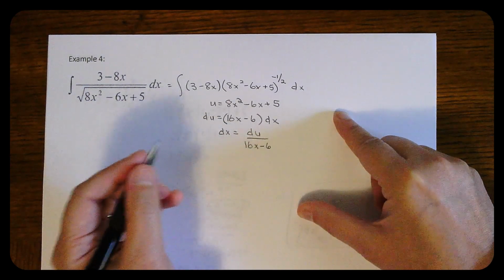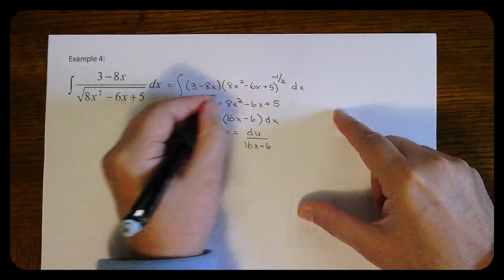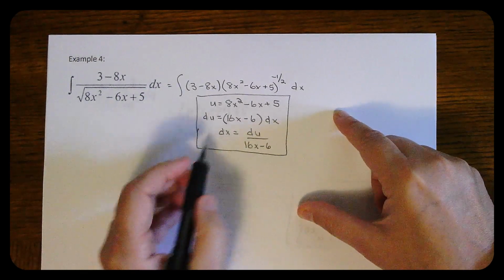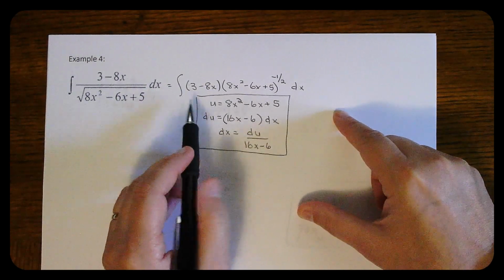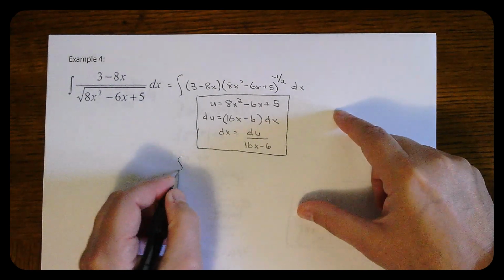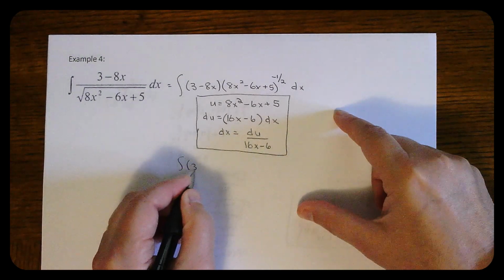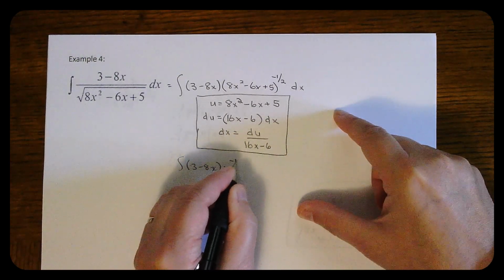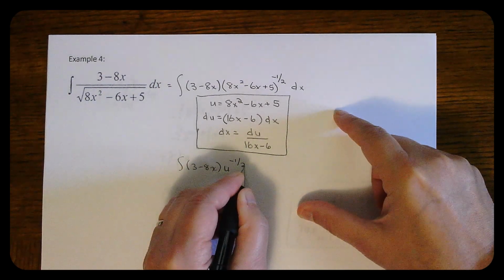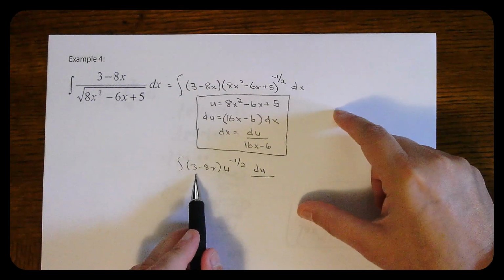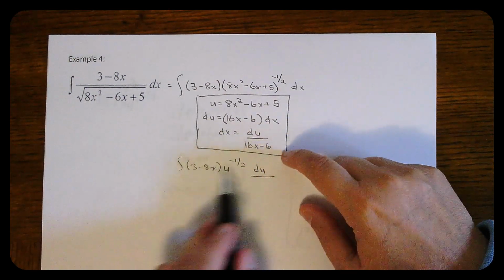Now let's say you don't notice what's going on. You can also do it this way. So once you get u and dx, now you can substitute. So that would be the integral of 3 minus 8x times u to the negative 1/2 times du over, and now you want to start looking.